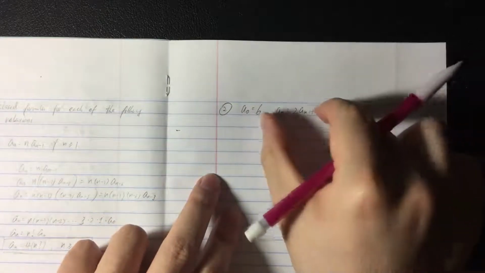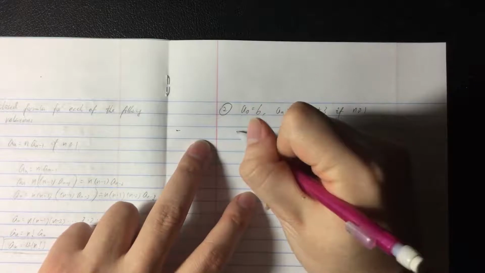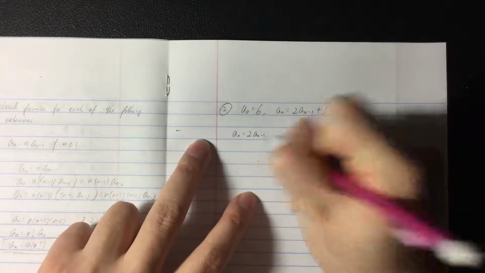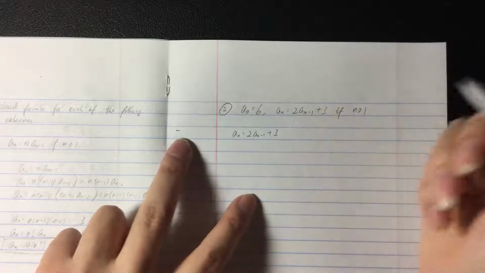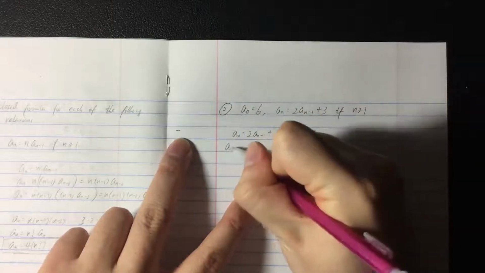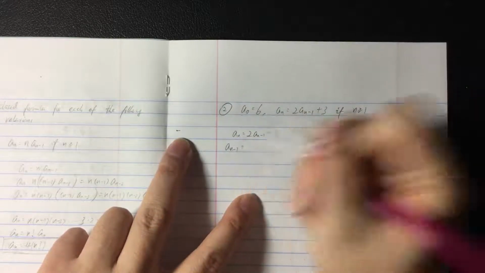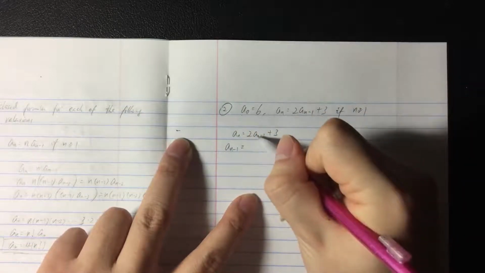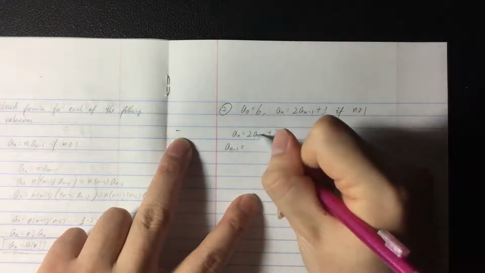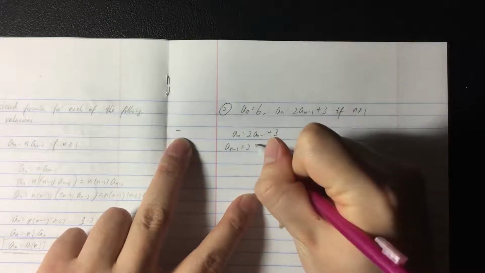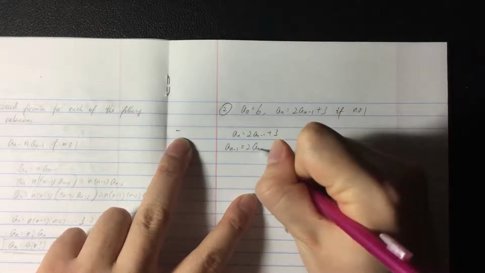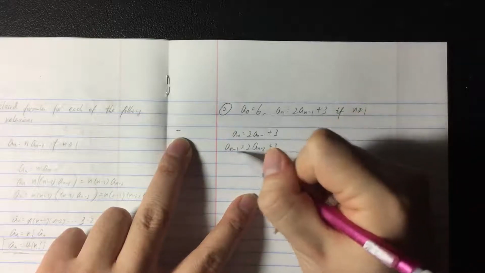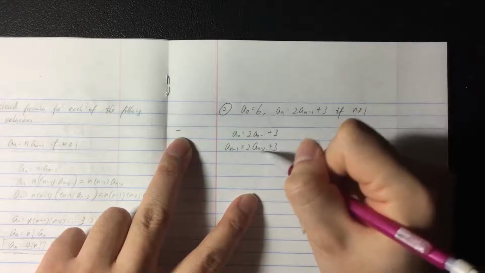Let's first of all write down a few terms for a sub n. A sub n is 2 times a sub n minus 1 plus 3. How about a sub n minus 1? How about the previous term? Here I plug in n minus 1 for each n. I plug in n minus 1 for this n here. I get 2 times a sub n minus 2 plus 3. I replace this n with n minus 1. N minus 1 minus 1 is n minus 2.